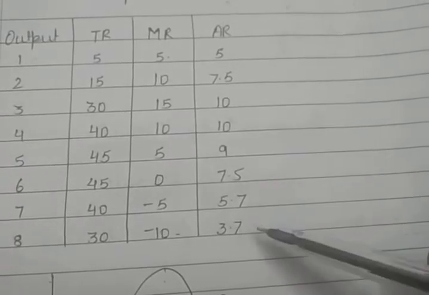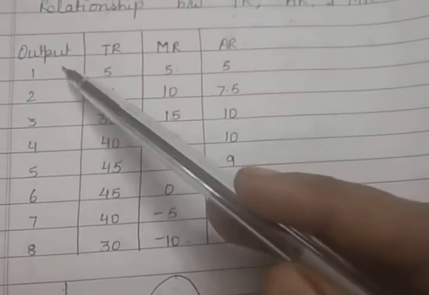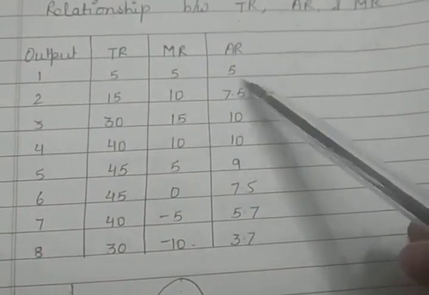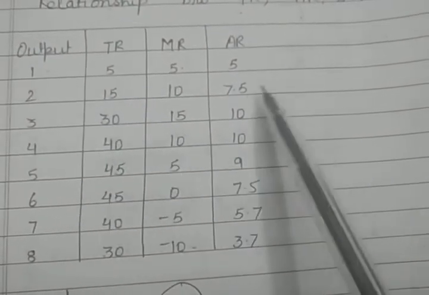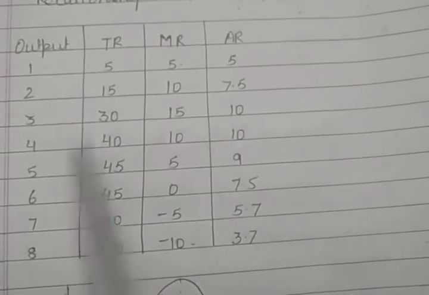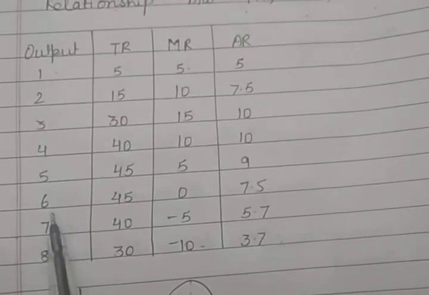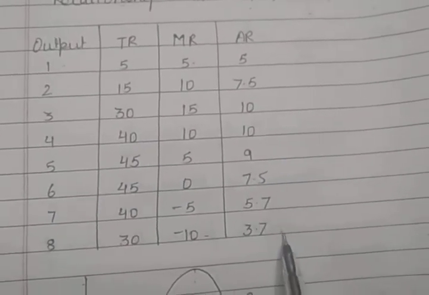Now, how can we calculate AR? TR upon Q. So 5 upon 1, 5, 15 upon 2, 7.5, 30 upon 3, 10, 40 upon 4, 10. In this way we divide TR upon Q, and so we get the value of AR.